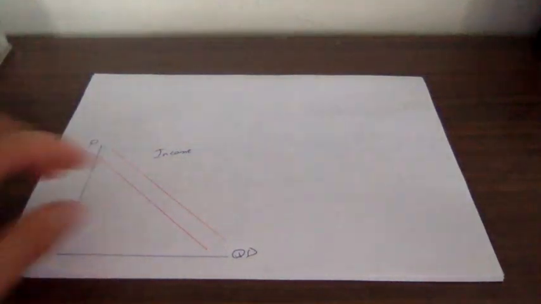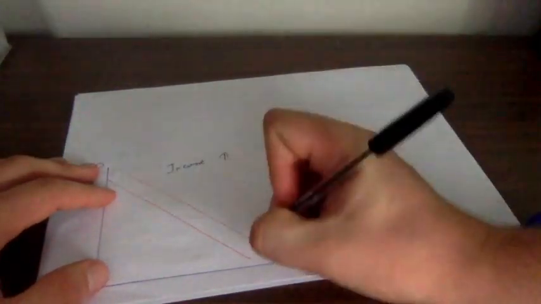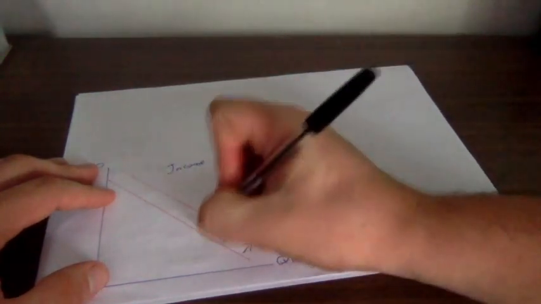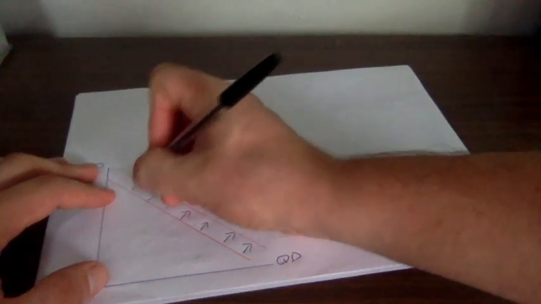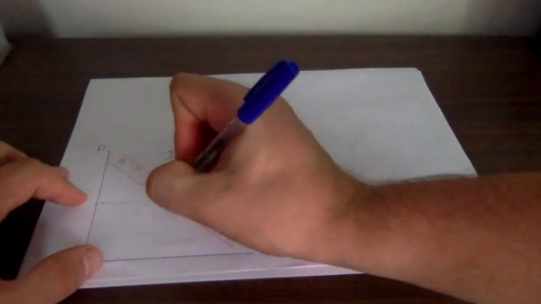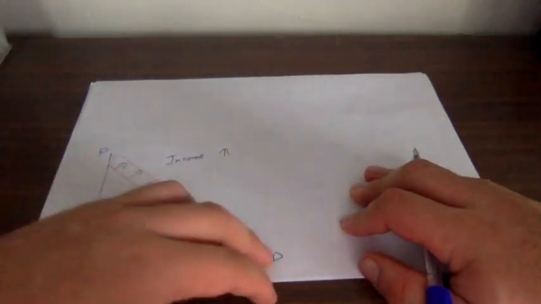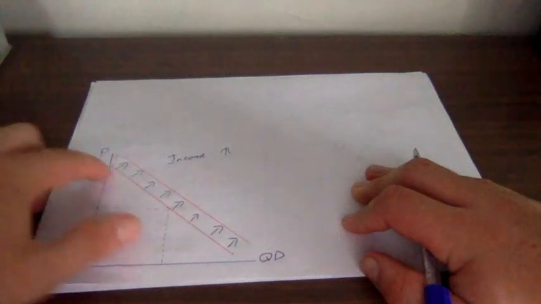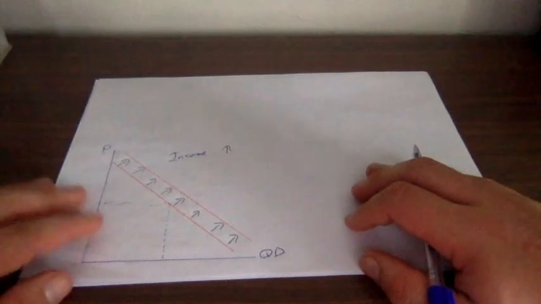There's a shift right because of an increase in income. You're happy to spend what you want, happy to consume at any price. So quantity demanded has increased across all the prices because of the rise in income.